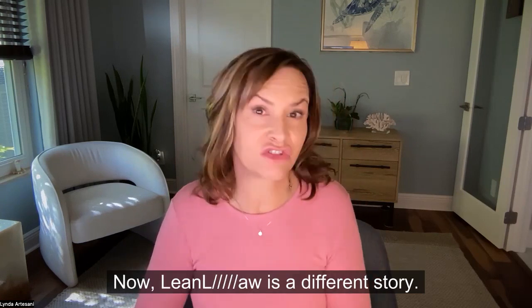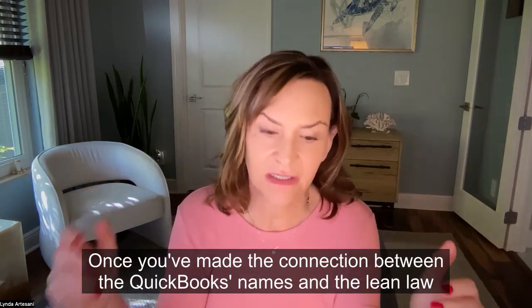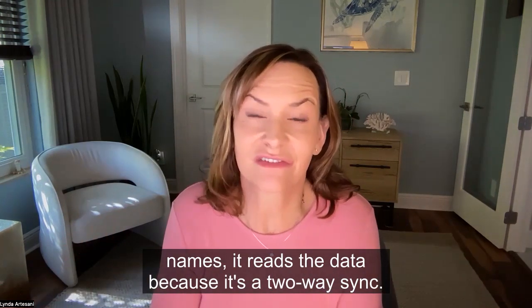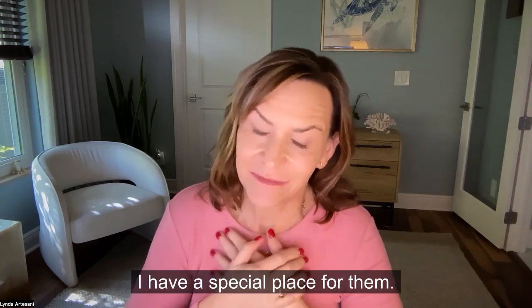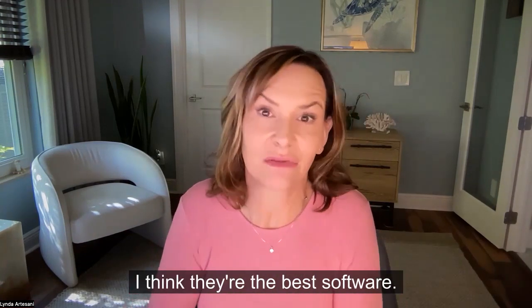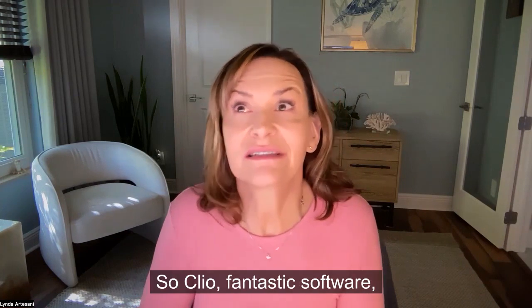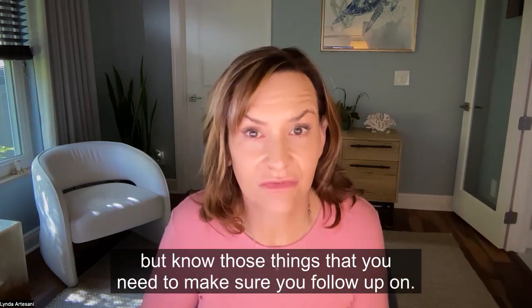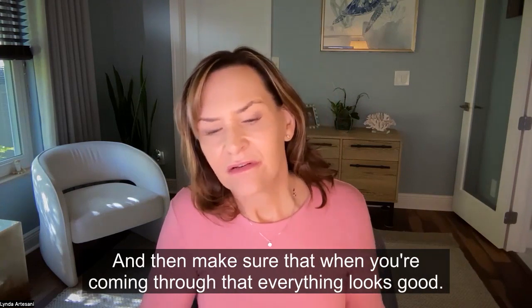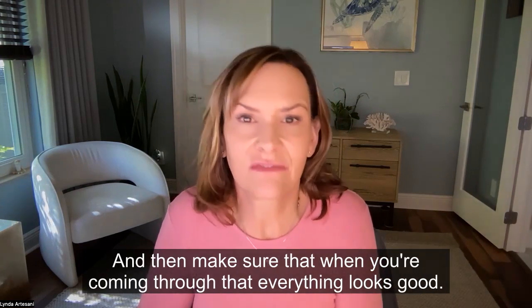Now, LeanLaw, different story. Once you've made the connection between the QuickBooks names and the LeanLaw names, it reads the data because it's a two-way sync. It's a little easier with LeanLaw, in my opinion. They have a special place for them. I think they're the best software. So Clio, fantastic software, but know those things that you need to make sure you follow up on. And then make sure that when you're coming through that everything looks good.